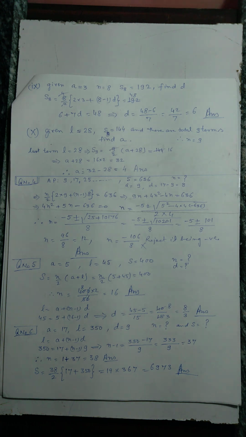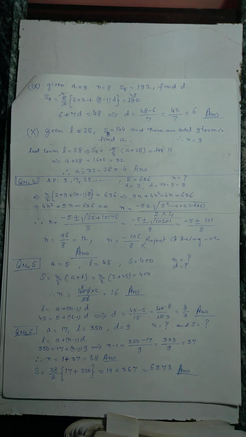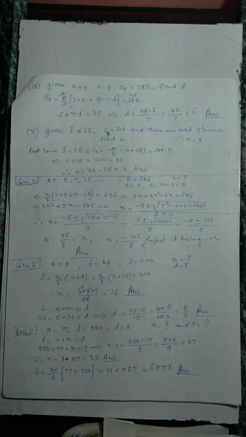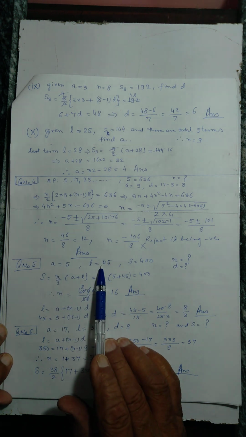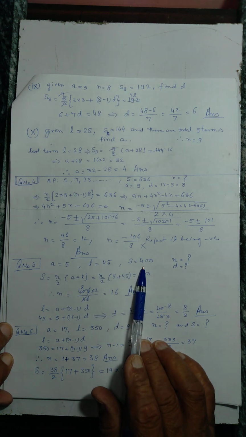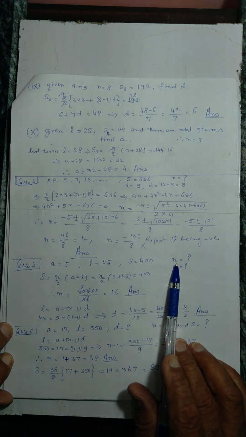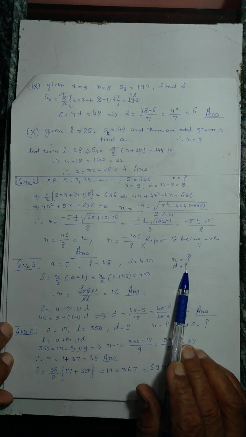Question number 5 states that the first term of an AP is 5 and the last term is 45 and the sum is 400. Find the number of terms and the common difference. Here you see A is equal to 5, last term is given 45, summation of terms is given, that is 400. We have to find the value of n, means number of terms whose sum is 400. Common difference we have to work out.